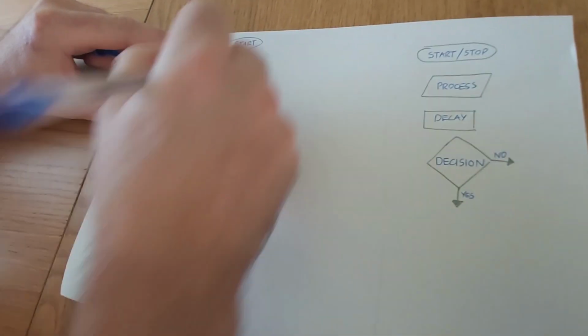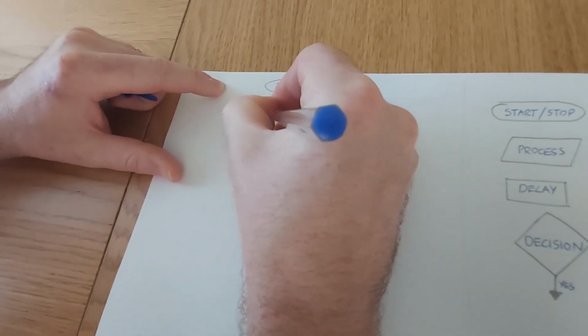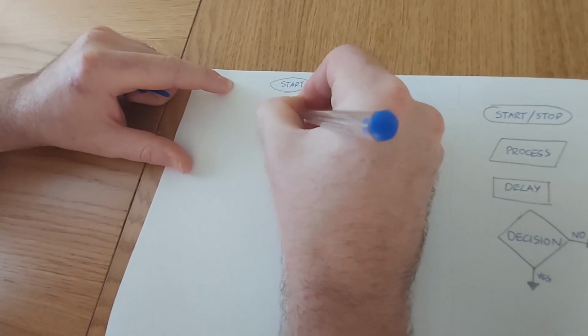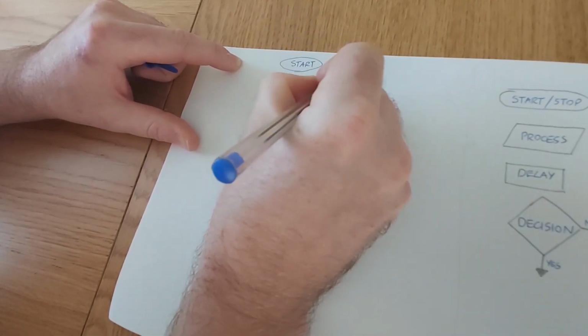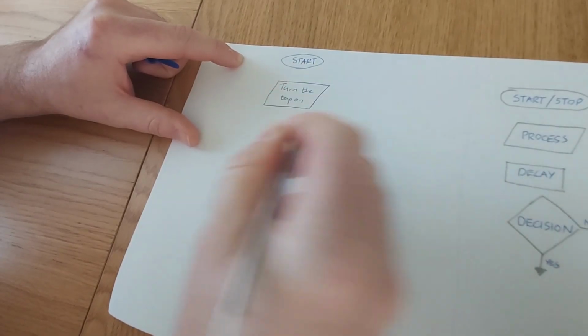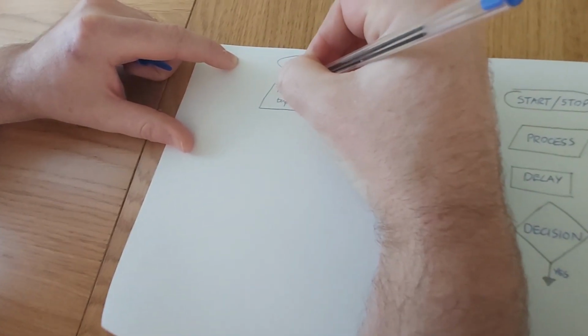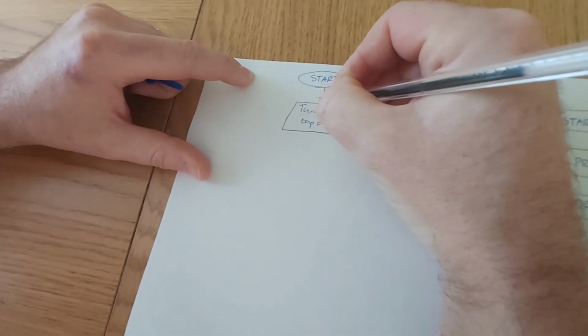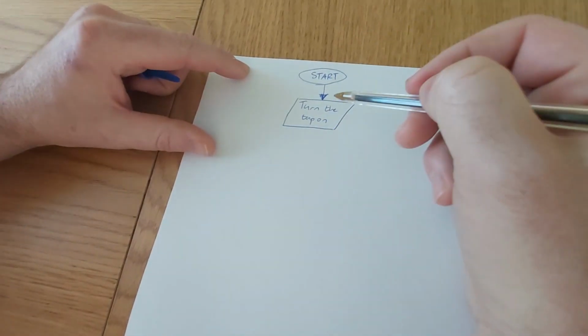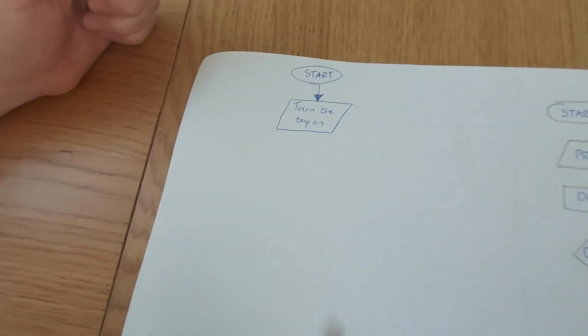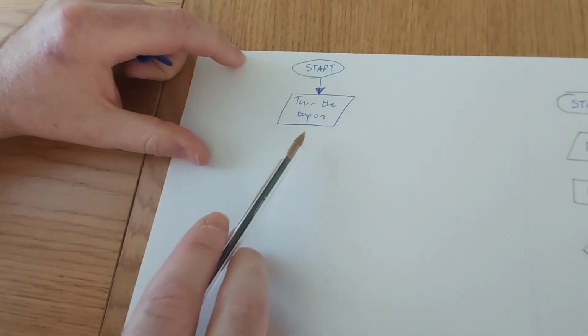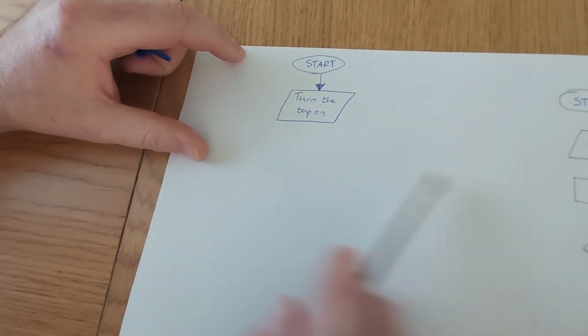And my first process is to turn the taps on. And that's a process, like I said, so it's a parallelogram. Now, I need to make sure that these are connected. So start has an arrow going to turn the tap on. So this is the flow of data where the name flowchart comes from, in terms of step 1, step 2, and so on.